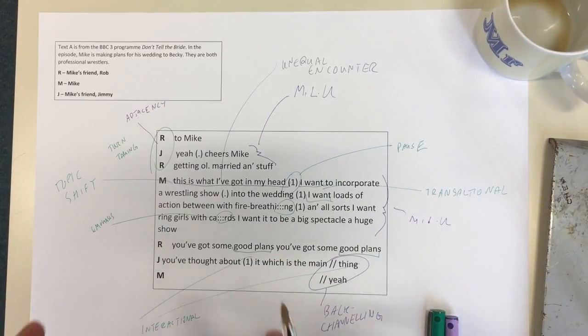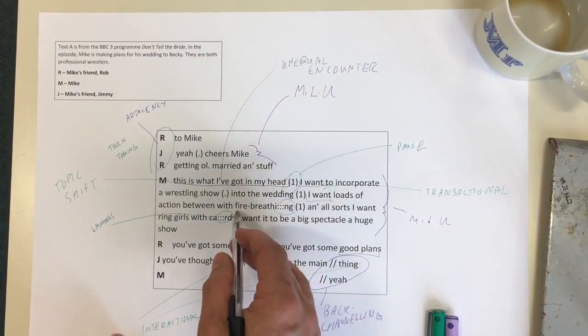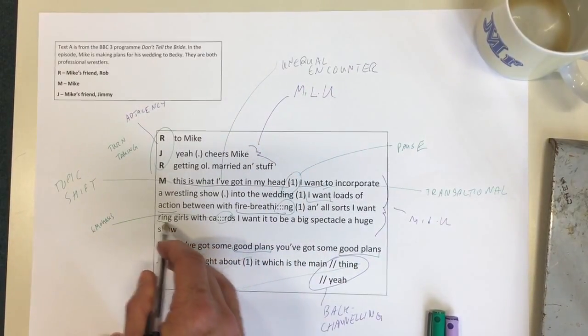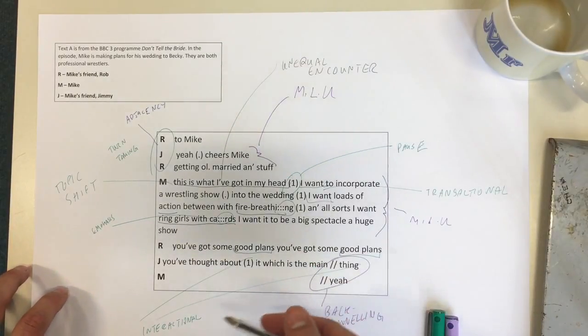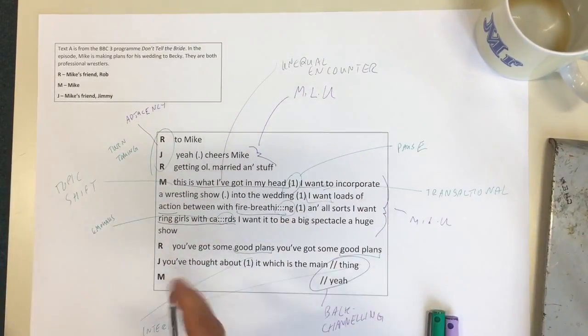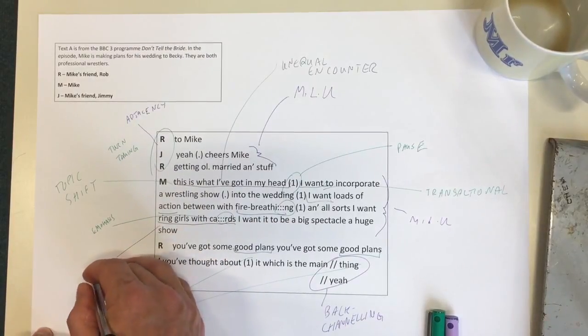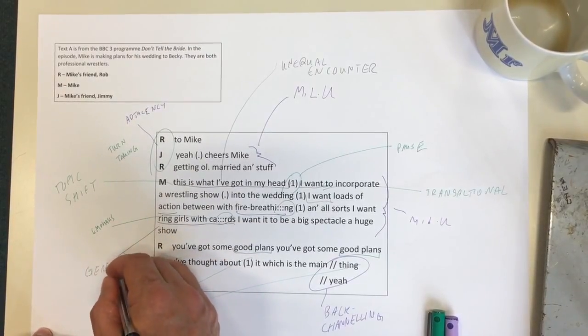Okay? Now, there's other things you can think about here. So, fire breathing, I want action, ring girls with cards. A great idea for a wedding is to have ring girls with cards and a wrestling show and fire breathing. But you can just talk about gender stereotypes or gender assumptions.